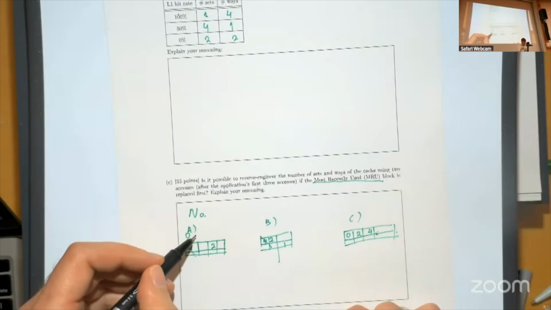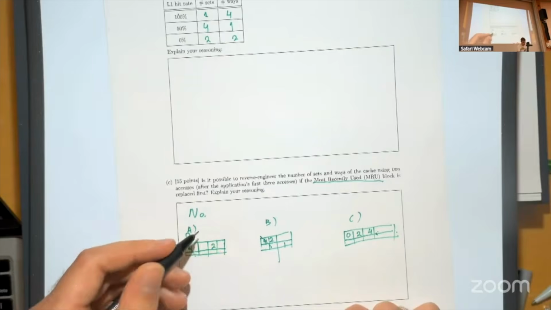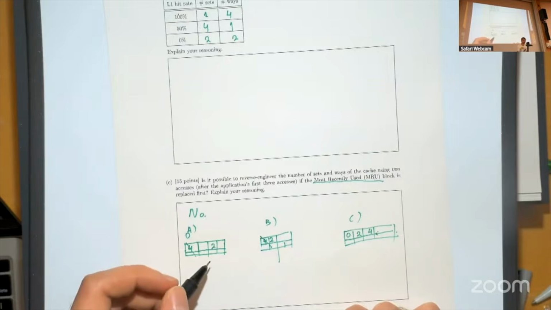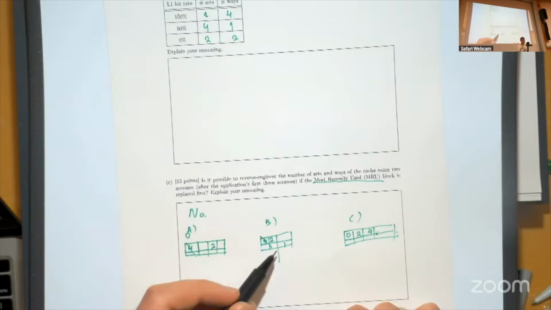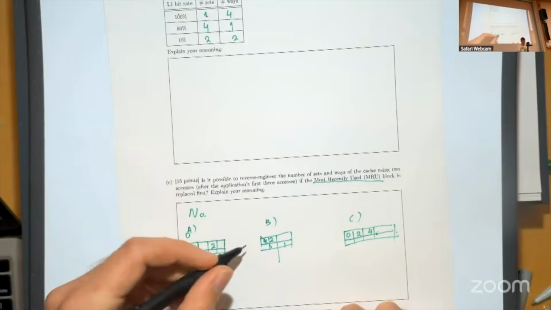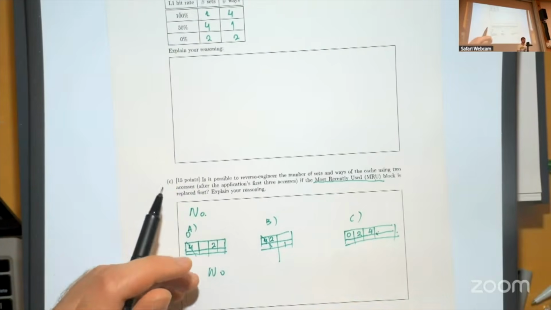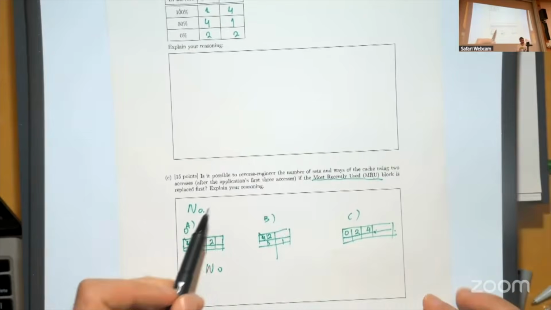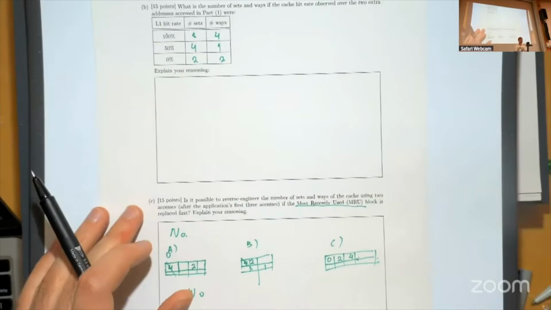So you cannot reverse engineer anything anymore because these look identical. They only have 0 and 2 inside. So the answer here is no. As we said, you cannot reverse engineer the cache with this. And the problem here is that eventually everything looks the same. Any questions?